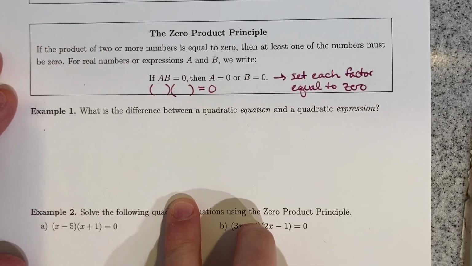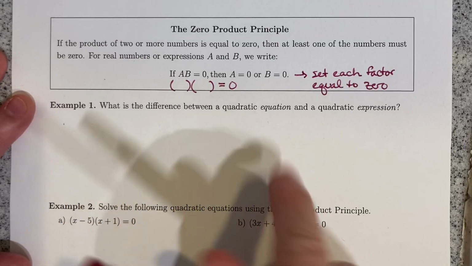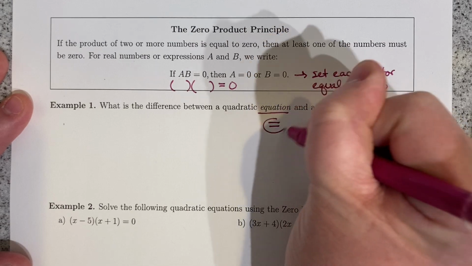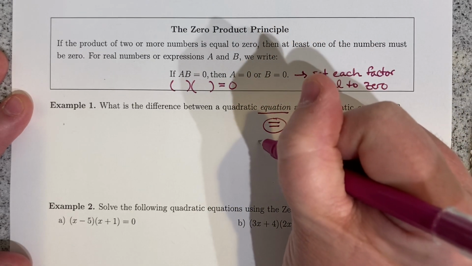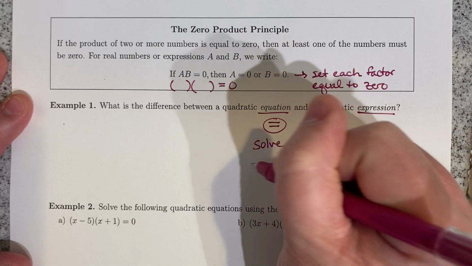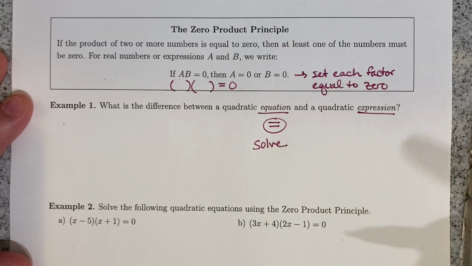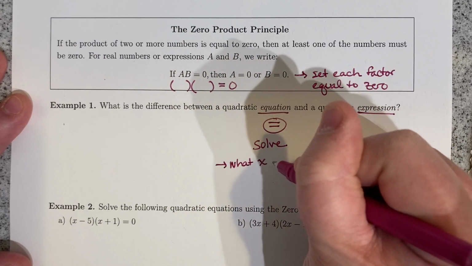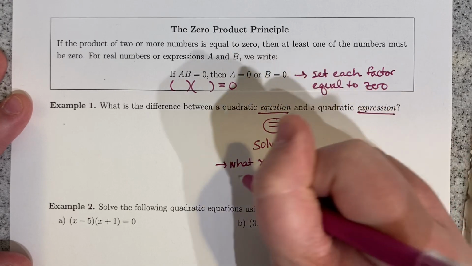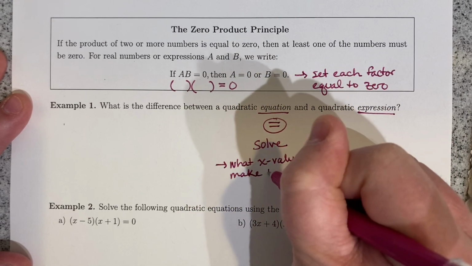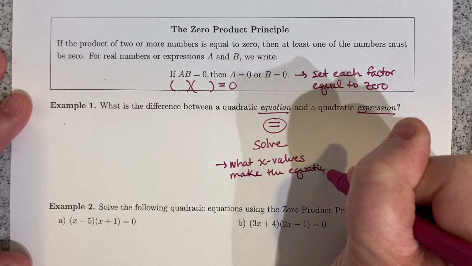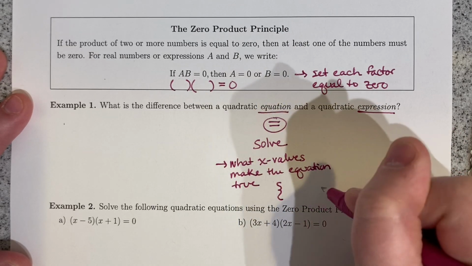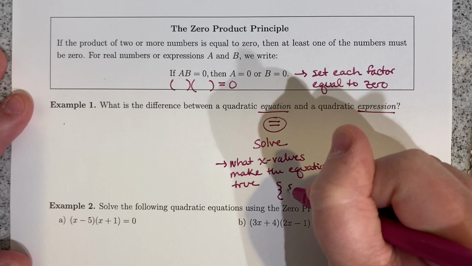First though, I want to make sure we're clear on what the difference between an equation and an expression is. Equation means we have an equal sign. Equations we solve, which means figure out what x values make the equation true. And once we find those x values, we use curly brackets, and that's called the solution set.